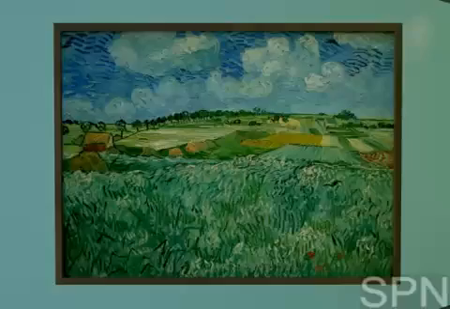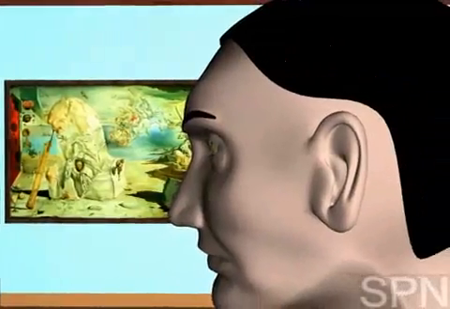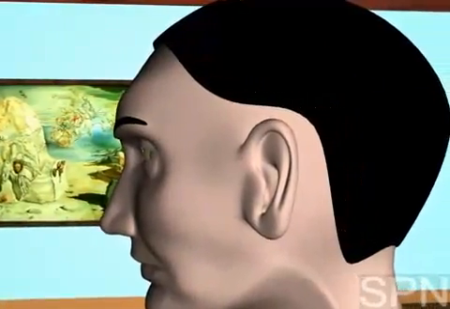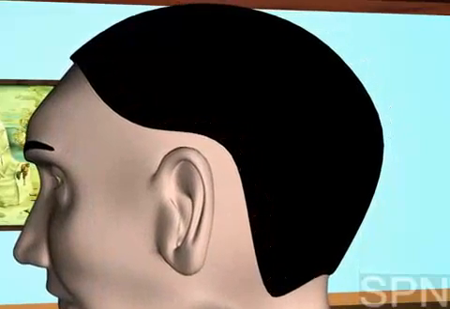depend primarily on vision for orientation in the world that surrounds them. While image formation is a phenomenon that takes place in the eye, the interpretation of the image as a representation of the real world occurs in the brain.